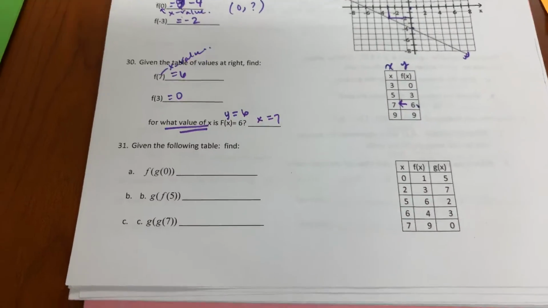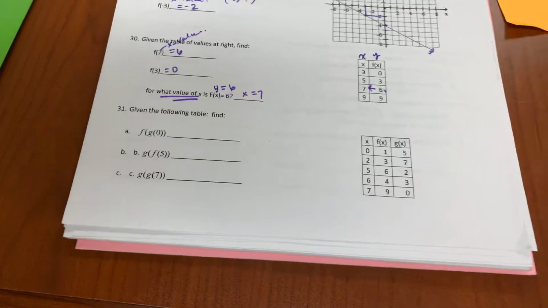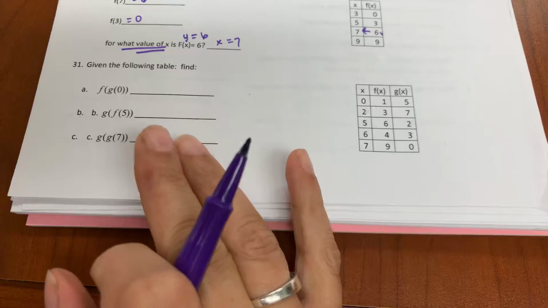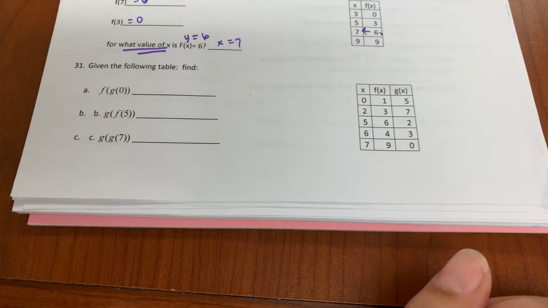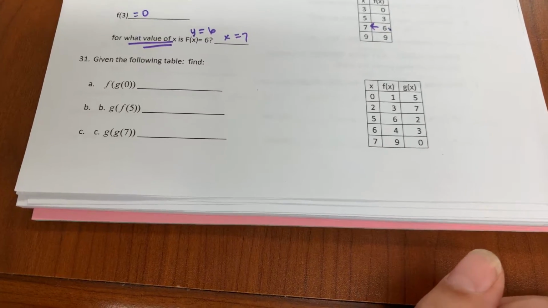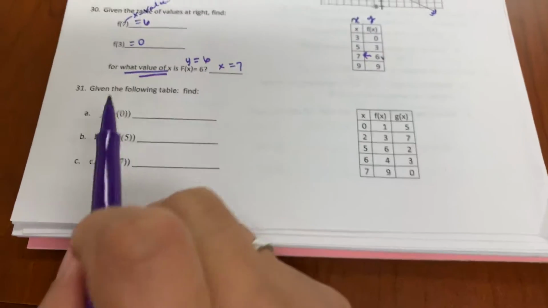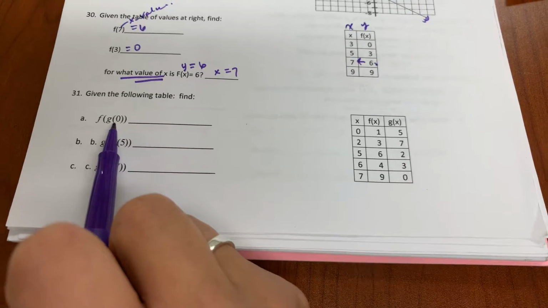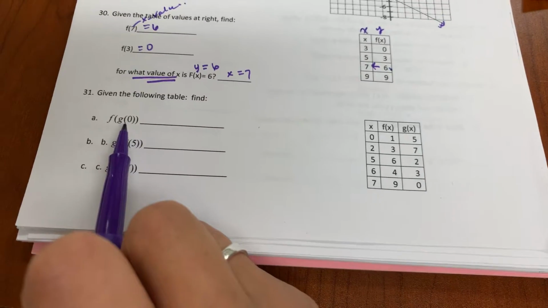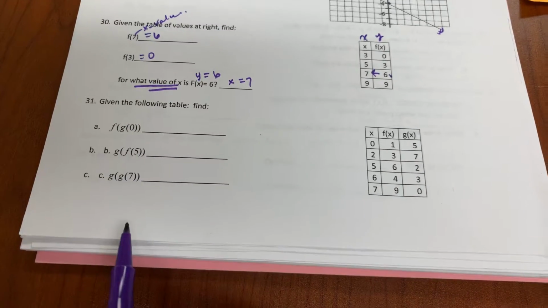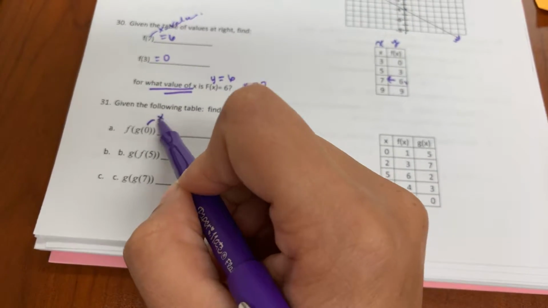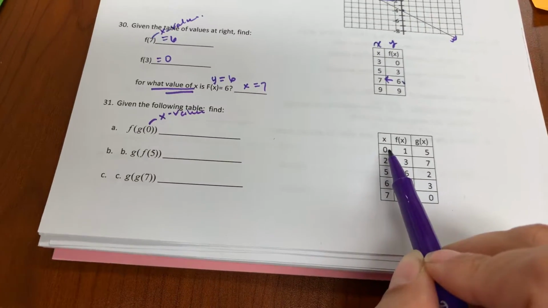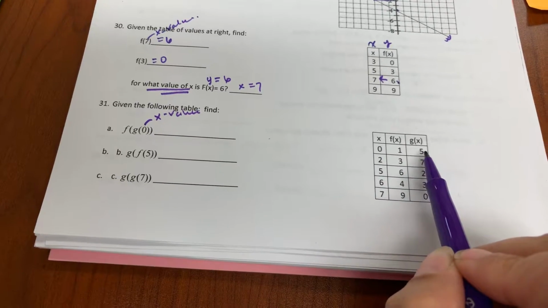Now, if you notice 31, this is about composition. We've seen a little bit of composition when we're given two functions. We have yet to see how do we do the composition when we're given a table. And so this is a little bit more complicated. And so let's take a look at what the notation is saying. So this is saying when your g of x is equal to 0, what does that give you when your x is 0? So when your x is 0, it gives you a g of x of 5.